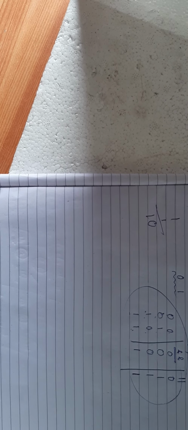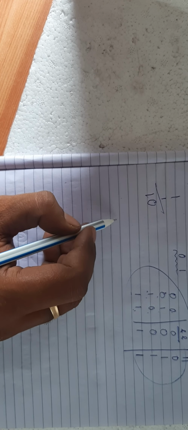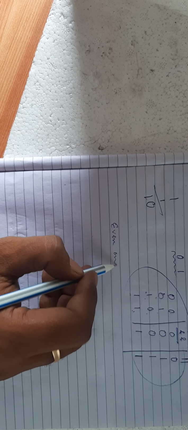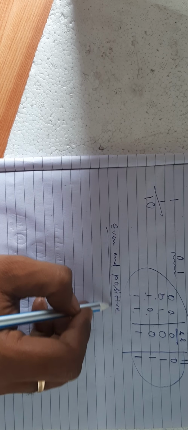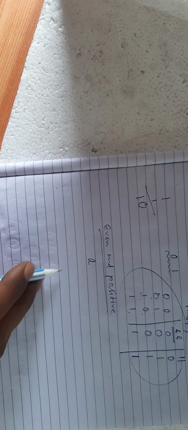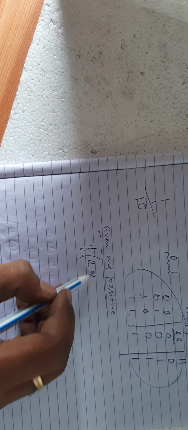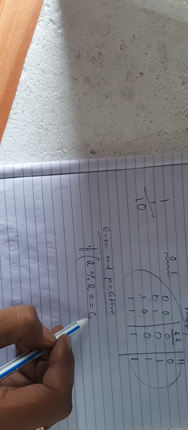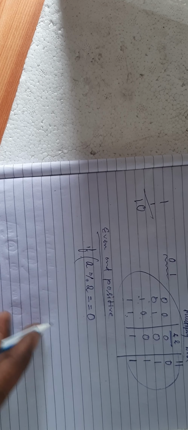Now suppose I want to check whether a number is even and positive. So what can I write? How will you check whether a number is even? I will write if a%2, that means we divide the number by 2 and if there is no remainder, we can say it is an even number.